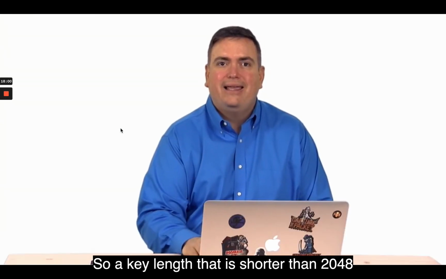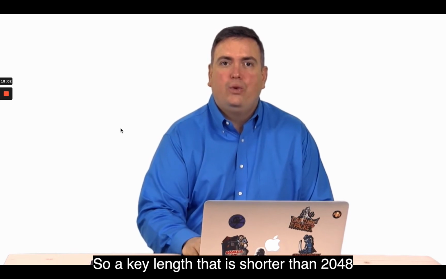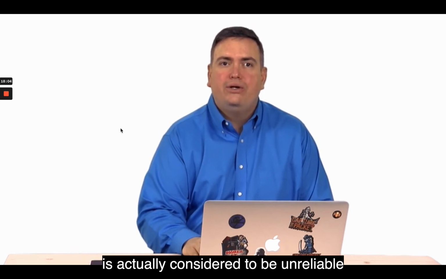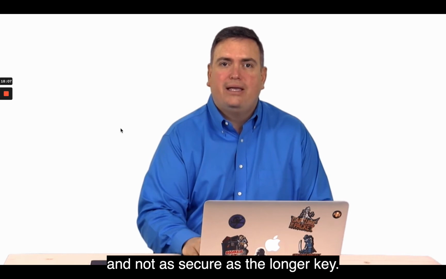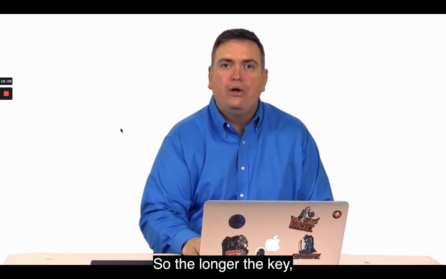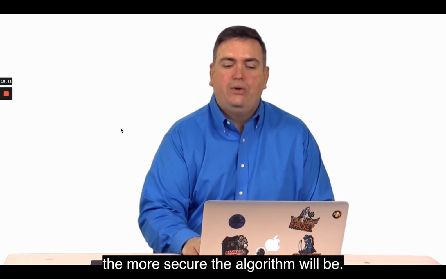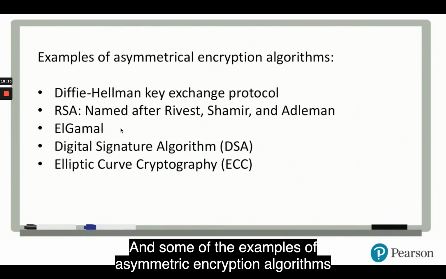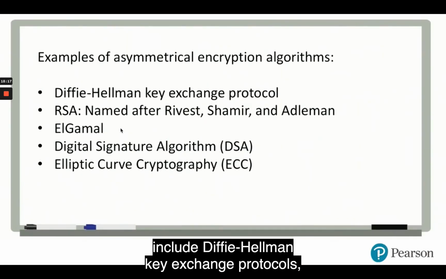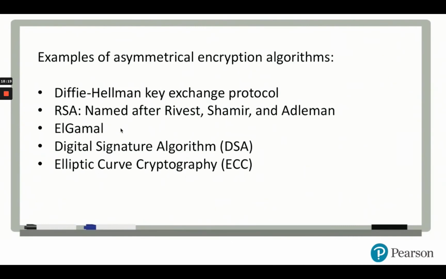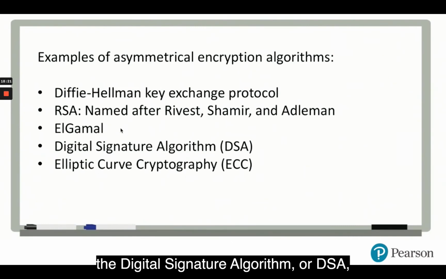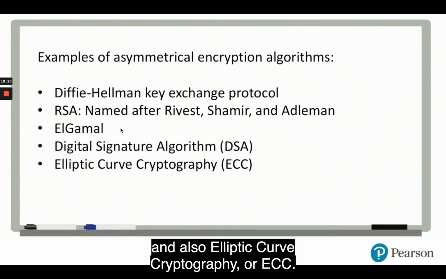So a key length that is shorter than 2048 is considered to be unreliable and not as secure as the longer key. So the longer the key, the more secure the algorithm will be. Some examples of asymmetric encryption algorithms include the Diffie-Hellman key exchange protocol, RSA, ElGamal, the Digital Signature Algorithm, or DSA, and also elliptic curve cryptography, or ECC.